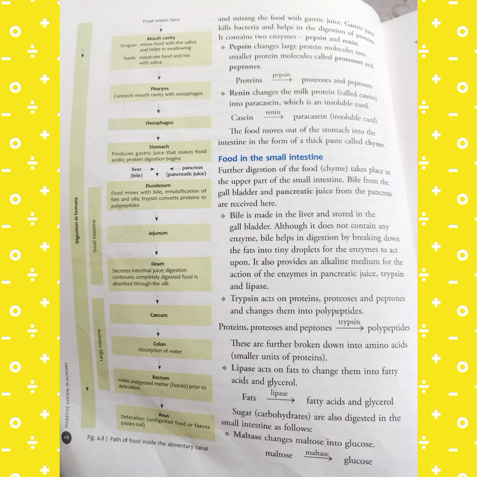You can see in the figure there is a gallbladder. In the gallbladder there is bile, so bile is stored in the gallbladder. It does not contain any enzymes, but bile helps in breaking down fat into tiny droplets. The stomach breaks down protein. Then comes the small intestine, in which bile breaks down the fat.